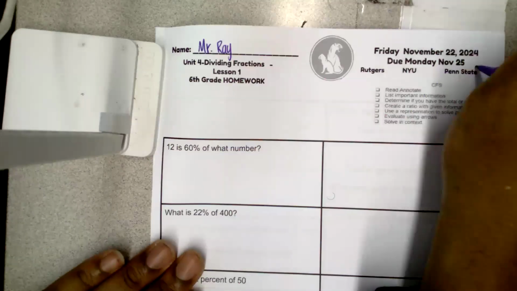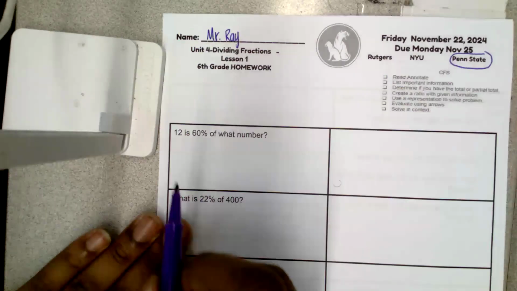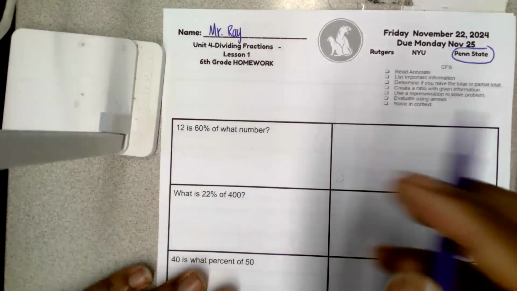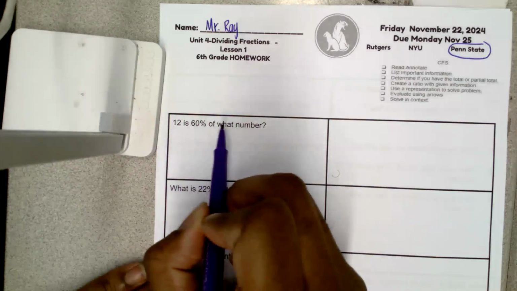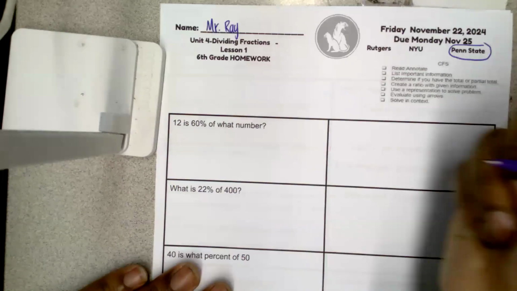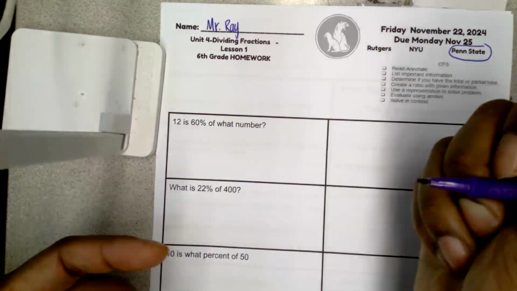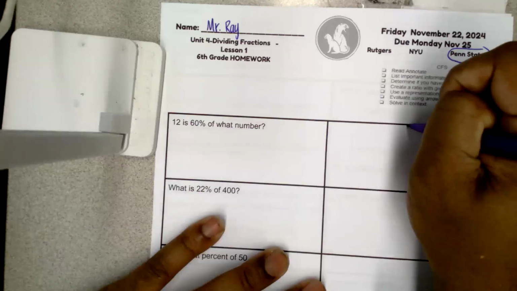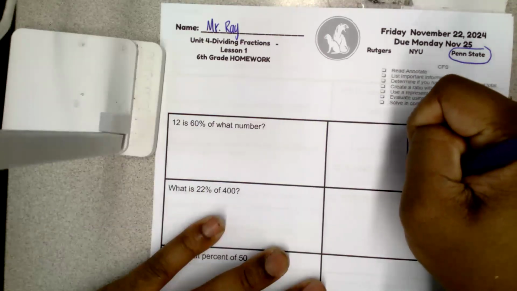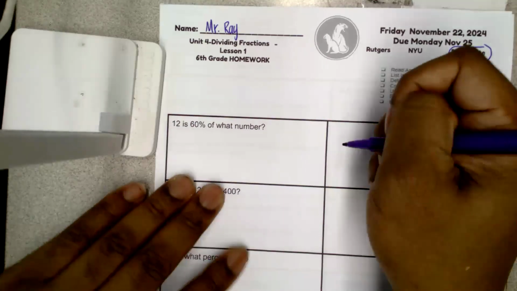Then you want to circle your cohort. So let's start looking. 12 is 60% of what number? Here, it said 12 is 60%, which means that 60% is 12. I'm going to show two different methods.